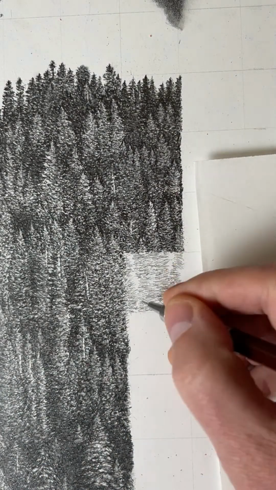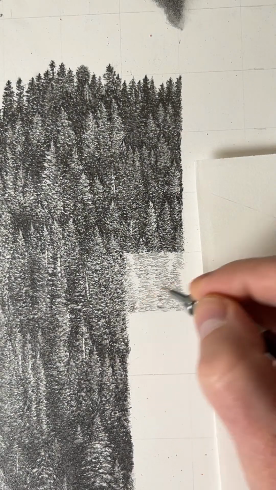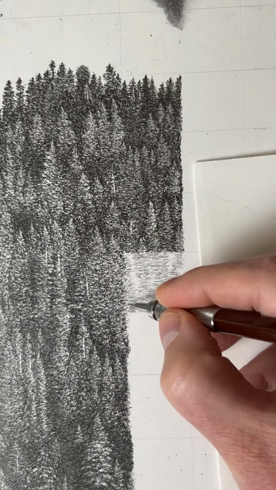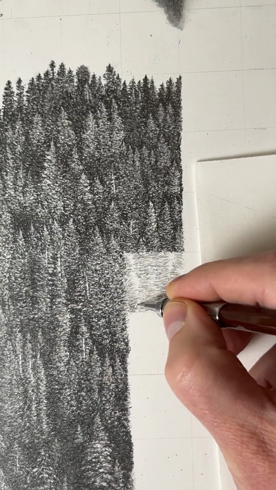So I'm switching to my HB pencil here and just layering the next darkest value in. Making sure to pick the pencil up often.